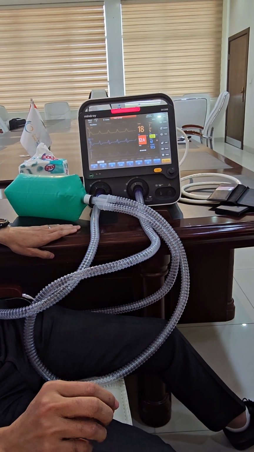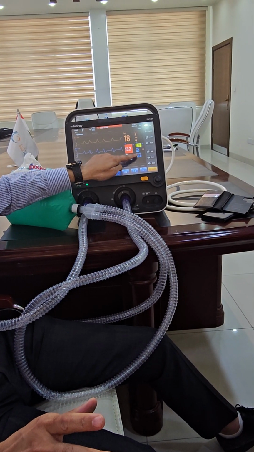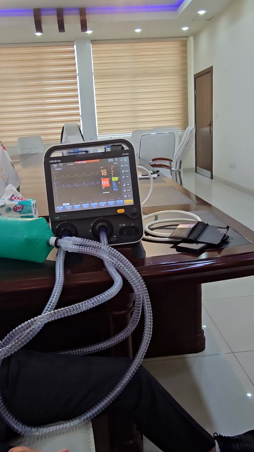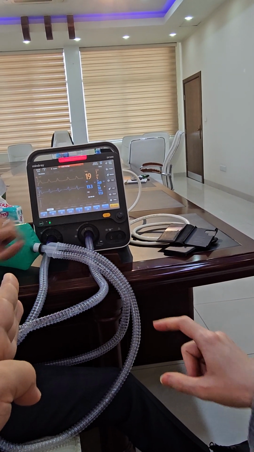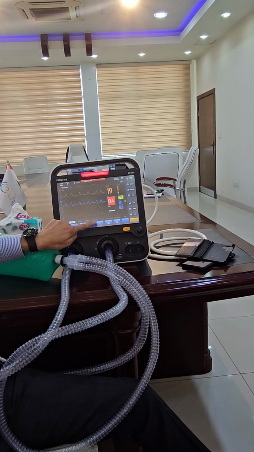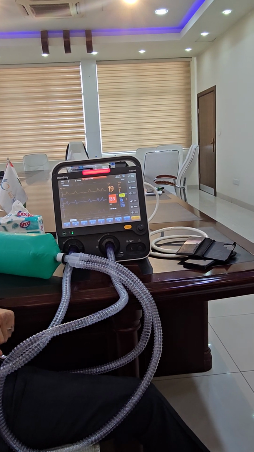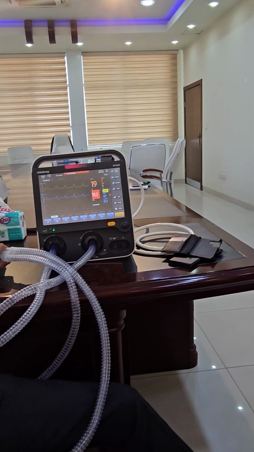Conditional variables are dependent or independent. Independent is set, dependent is measured. This one you set, this one you read. It's independent because you set it. This is dependent on this and the patient interaction. We'll talk about them one by one.